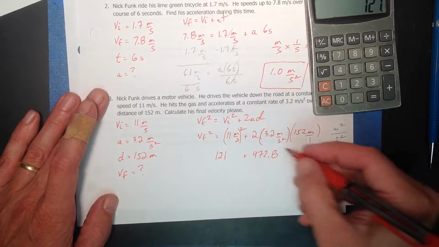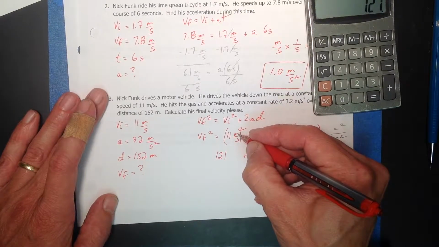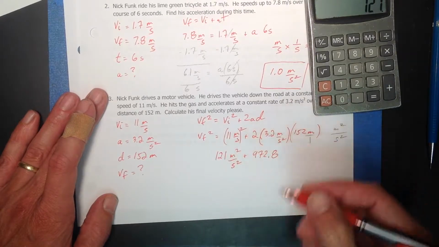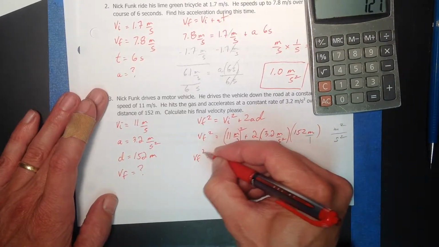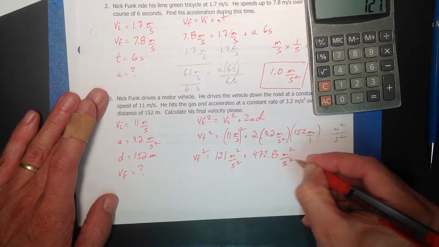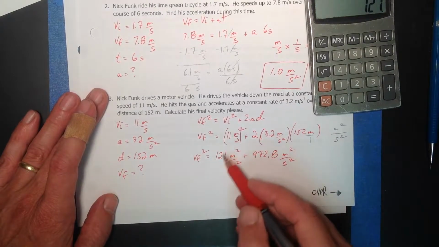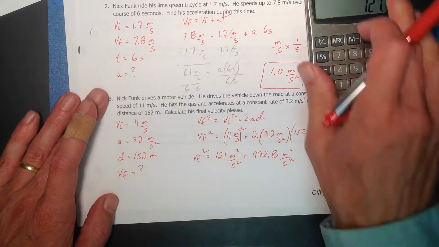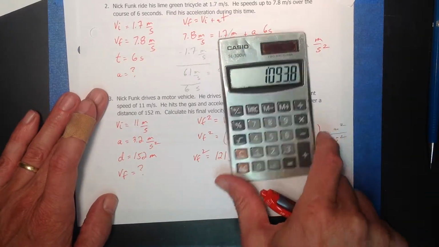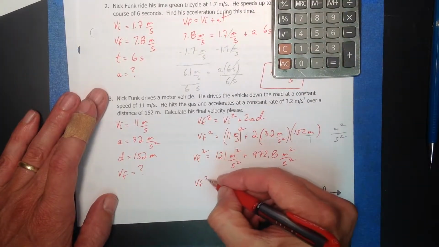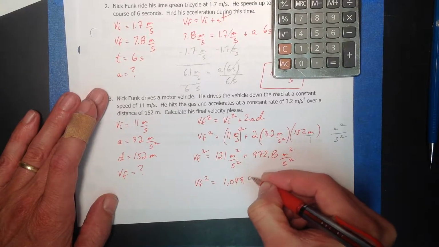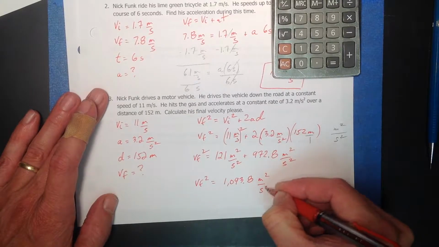So now it's going to be meters over seconds times meters over seconds. That's going to give us meters squared over second squared. Okay, VF squared. And as we said here, this is the same thing, meters squared over seconds squared. Because these are the same, you can just add them. You've got to recognize that. Same units, you can add them. So I'll do 121 plus 972.8 equals that. So now I have VF squared equals 1093.8 meters squared per second squared.